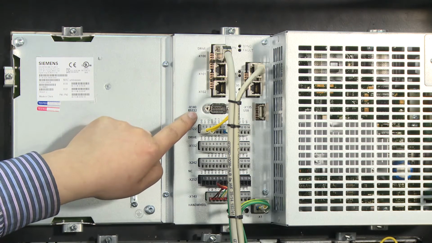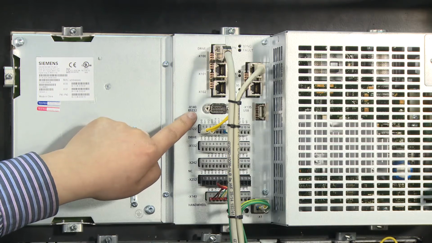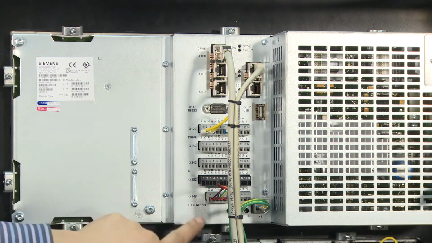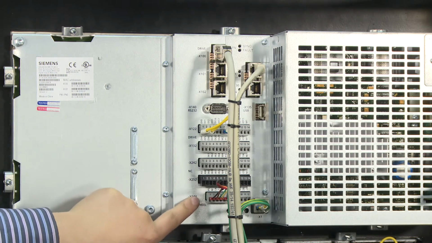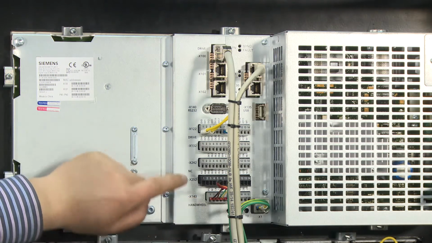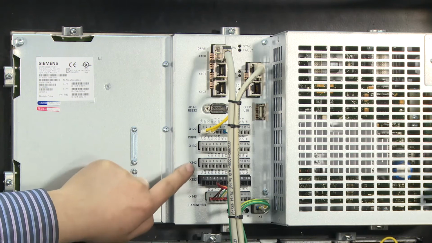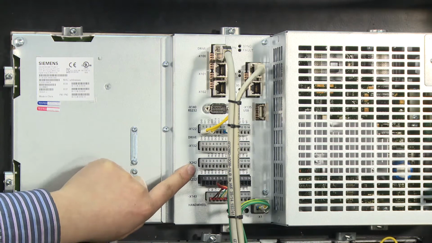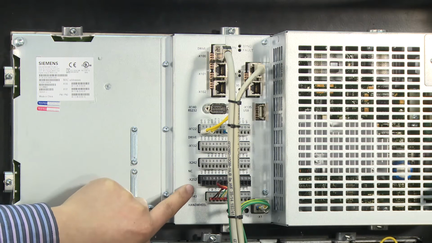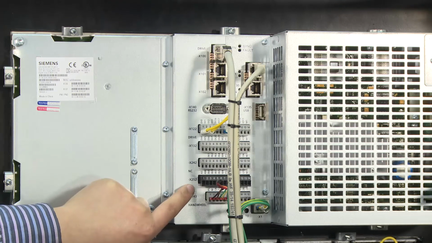X140 is RS232 interface. X143 is the hand wheel interface. X132 is digital high-speed input-output interface. X242 is a digital high-speed input-output interface. X252 is a digital high-speed input and output interface.